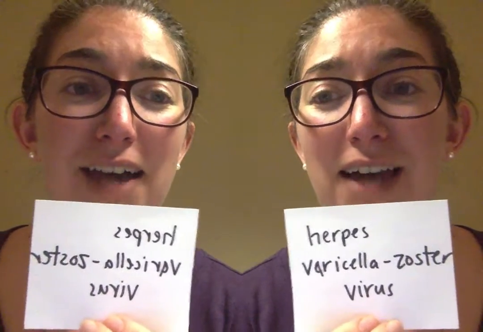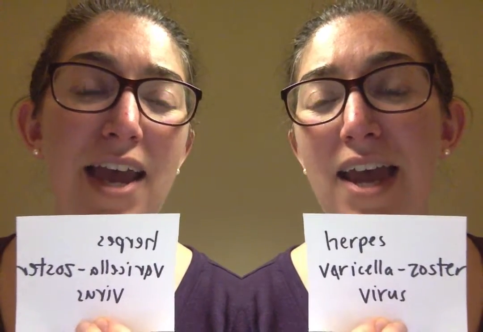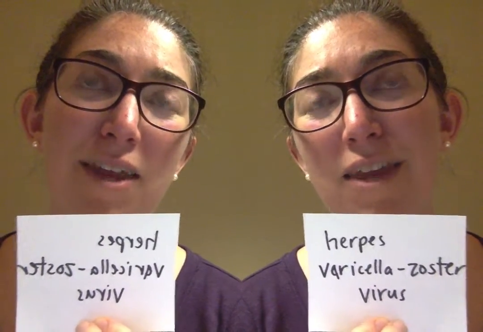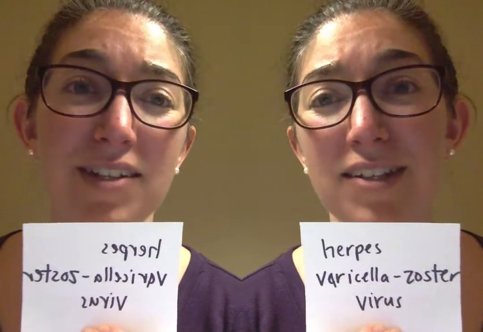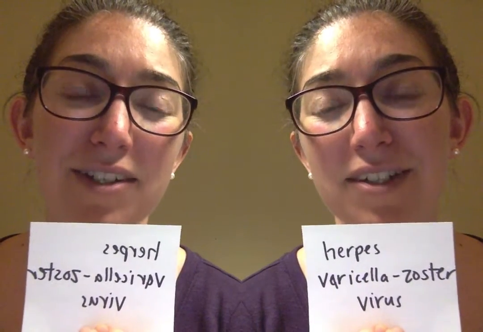Herpes varicella zoster virus has a long hyphenated name, kind of like when two people get married and they keep both of their names. Sort of the same thing happened here. Varicella was the medical term for chicken pox, and herpes zoster was the term for a shingles virus. They were thought to be two separate viruses, two separate diseases, and then in the early 1900s, physicians realized they're actually caused by the same virus.